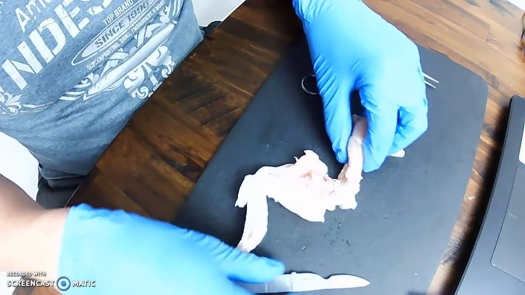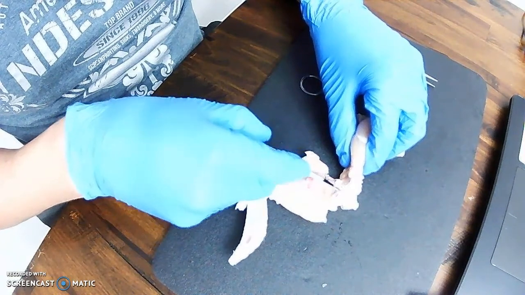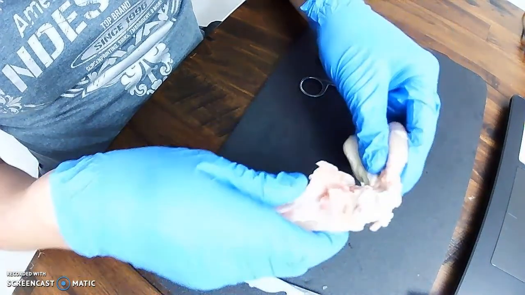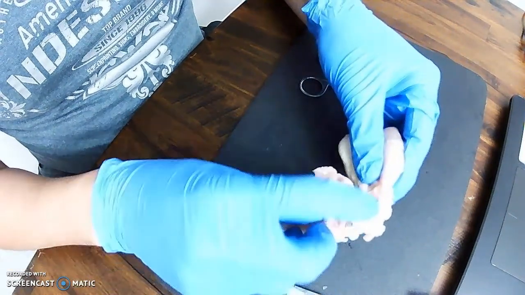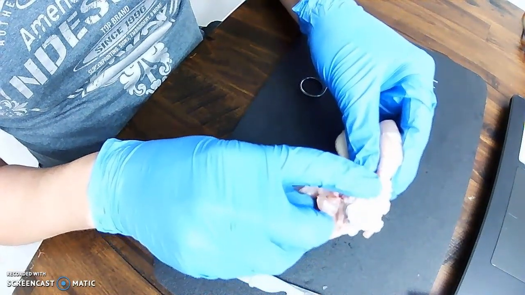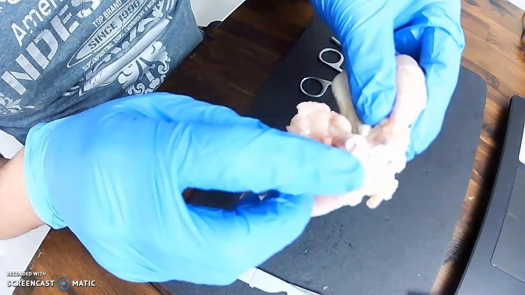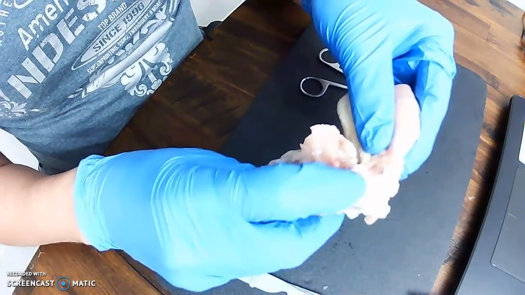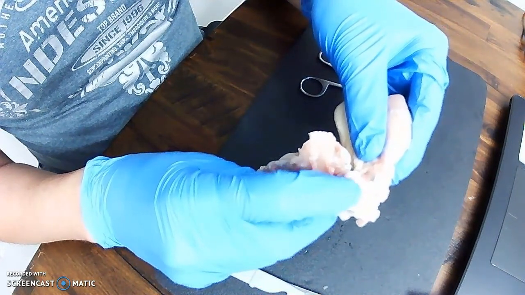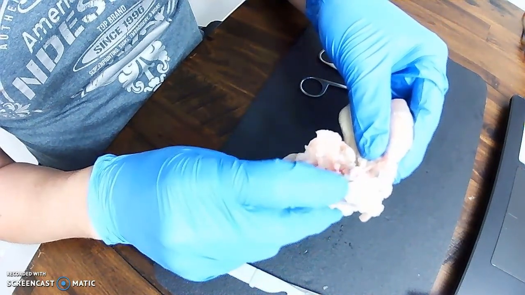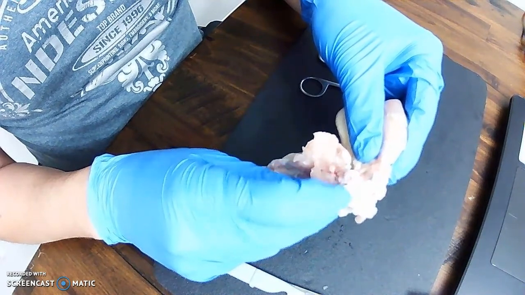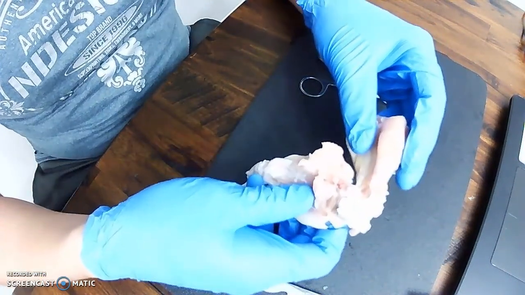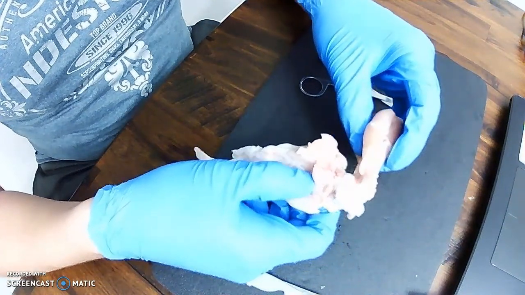All right, so we take away all of the capsule, and here is the ends of the bones. Right here, there's our humerus. You can see it. There's our radius and ulna. The ends of these bones is a white tissue. It's very slick and very shiny. That is the articulating cartilage.